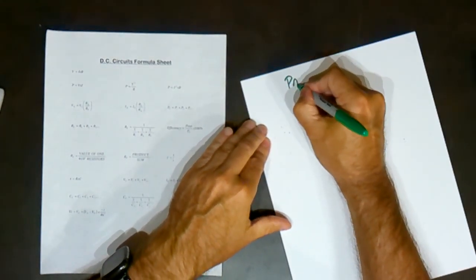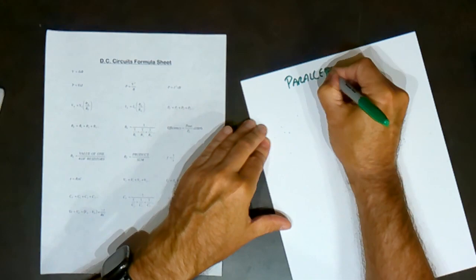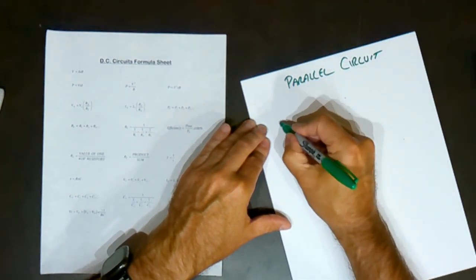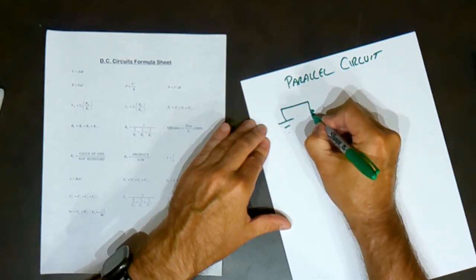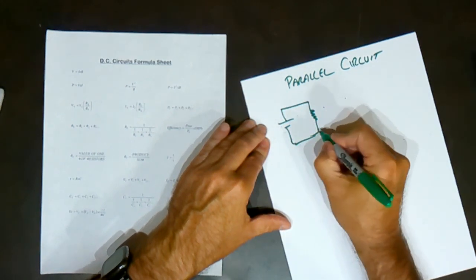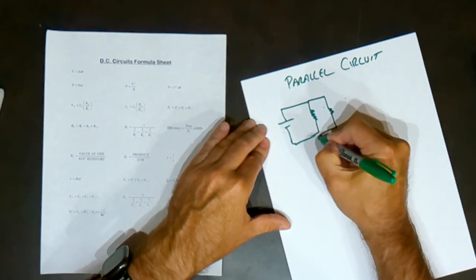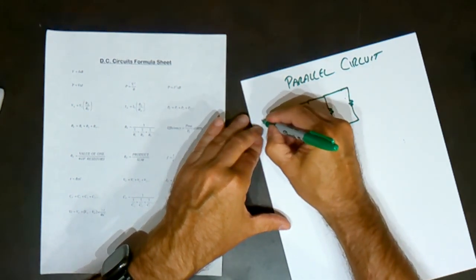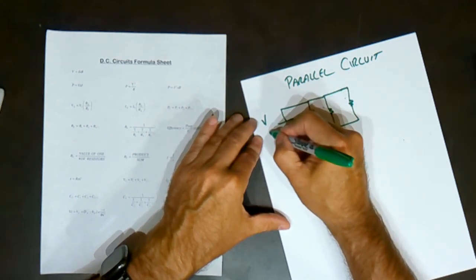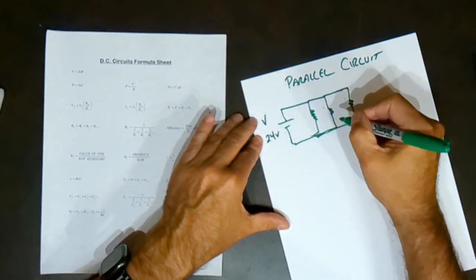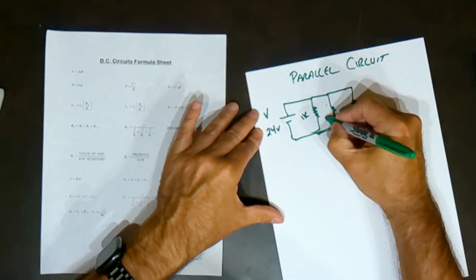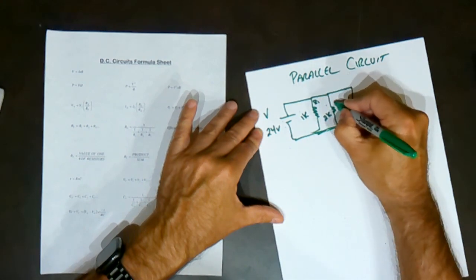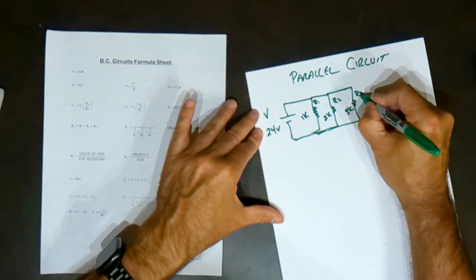So for a parallel circuit, voltage applied is going to be, we'll try 24 volts. We've got 1K, 2K, and 3K, and these are R1, R2, and R3.